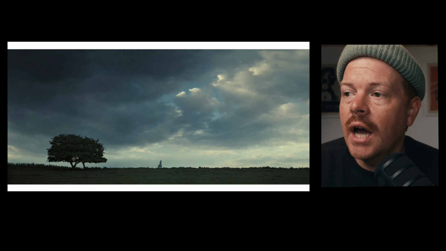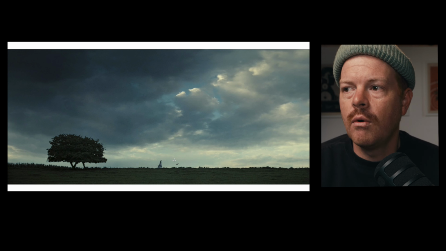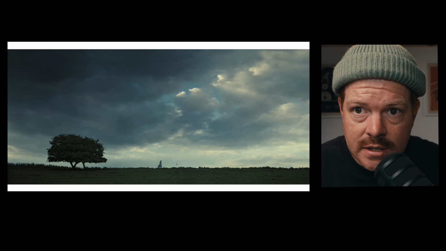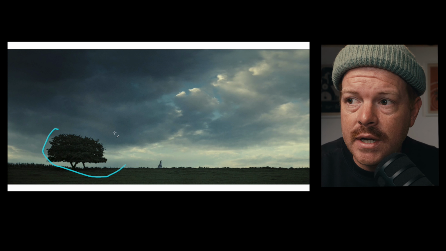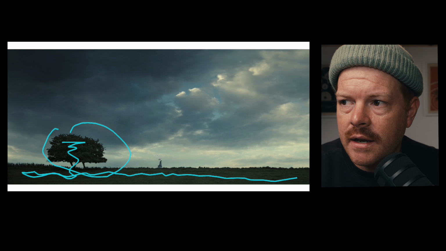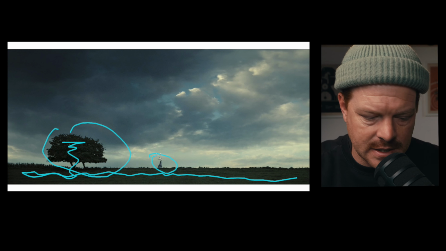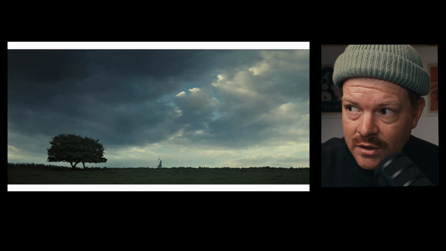Or they could do the opposite, which is that they track the camera this way and the tree becomes more centered, right? So the texture and the interest and the story of this frame, to me, is where the tree is, because that's creating the contrast of it, and then it immediately makes her pop against the sky because she's the only dark thing in the rest of the space.